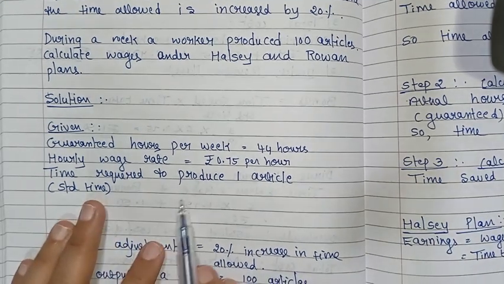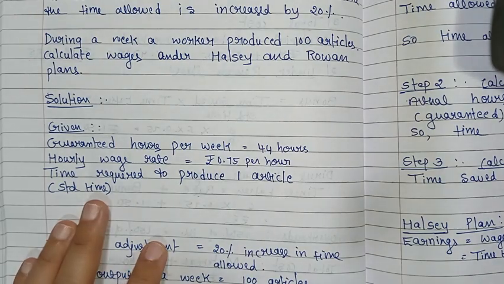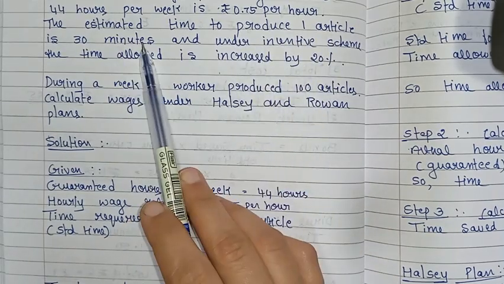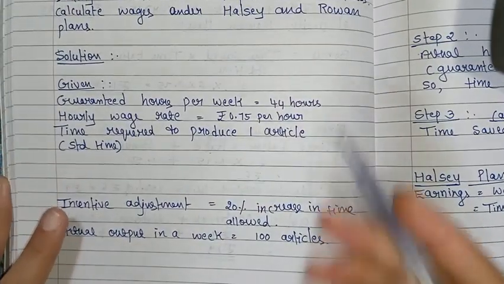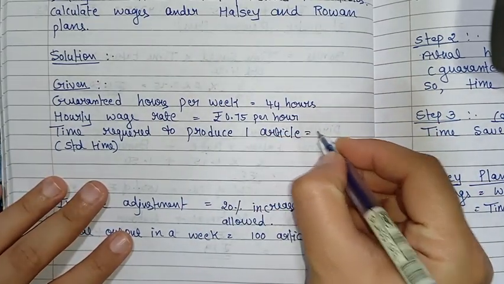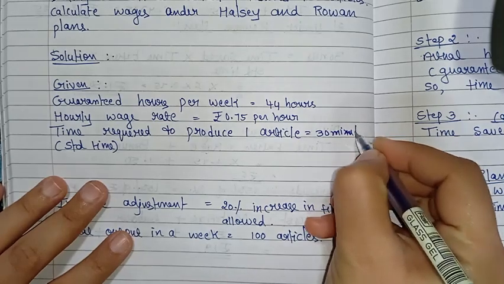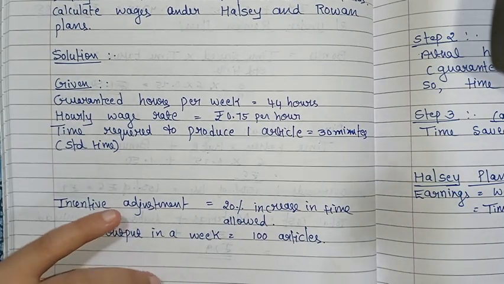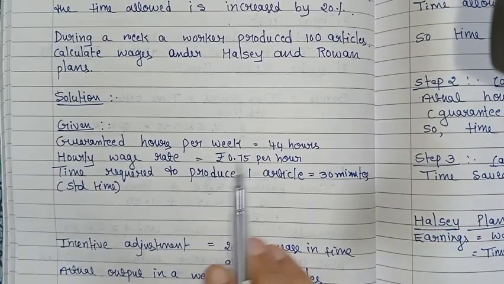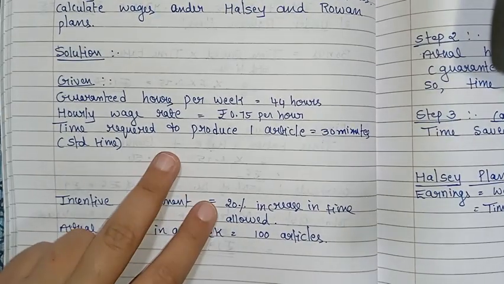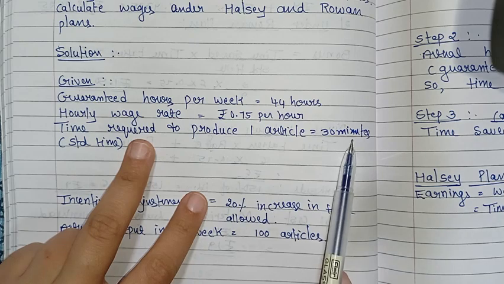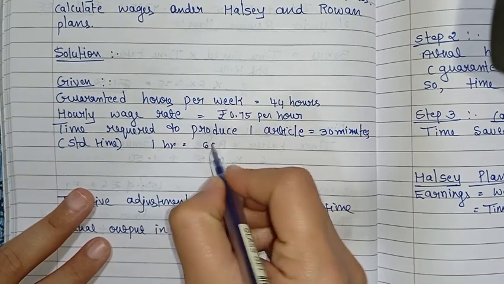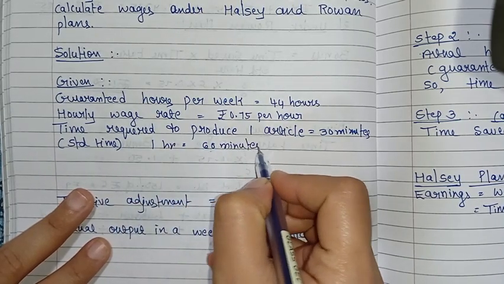Next is the time required to produce one article. The estimated time to produce one article is 30 minutes. We have to convert it into hours, because the guaranteed hours per week is also in hours, 44 hours. So in hours, how much? 1 hour means 60 minutes.